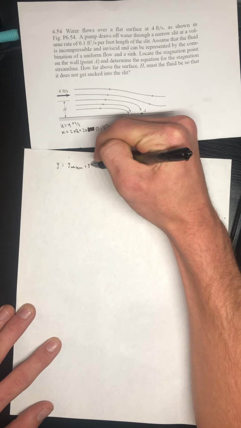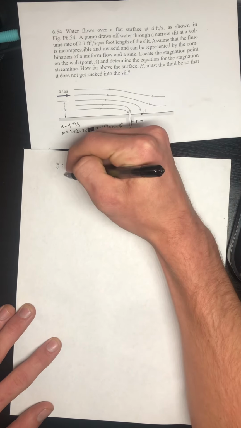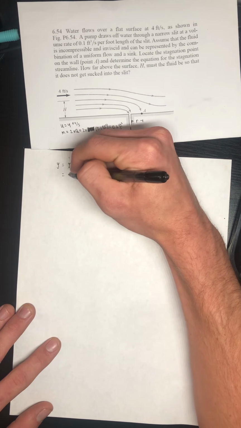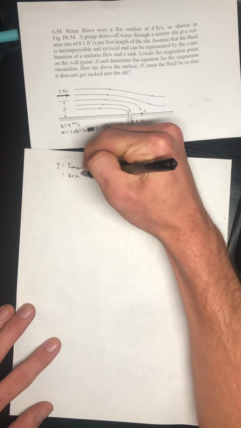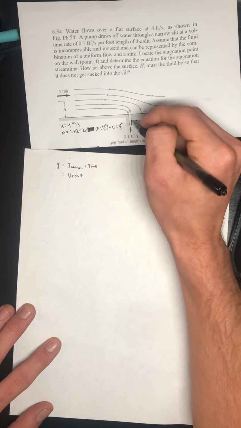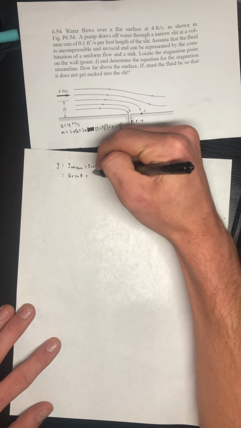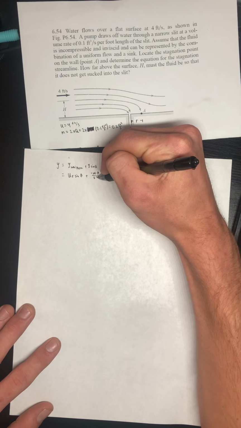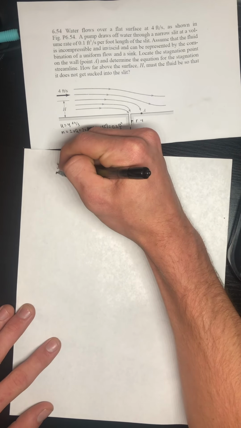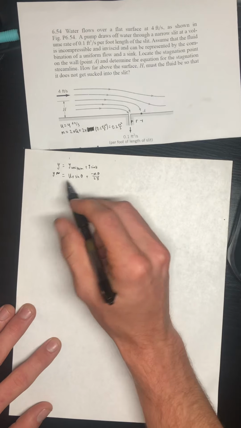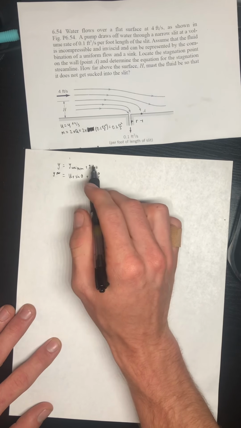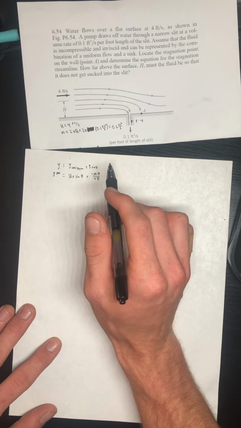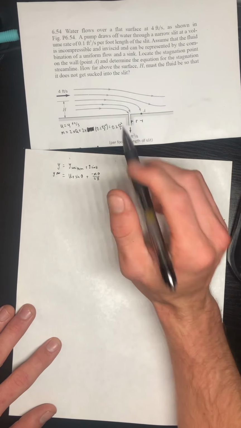uniform plus psi sink. And we know that the psi of a uniform flow is equal to U R sine theta, and that the psi of the sink is given by negative m theta over 2 pi. Oops, that's not a psi. That's a psi. Okay, so we have our stream function. We're now going to go ahead and find VR and V theta and use the definition of a stagnation point to find out where that A is.